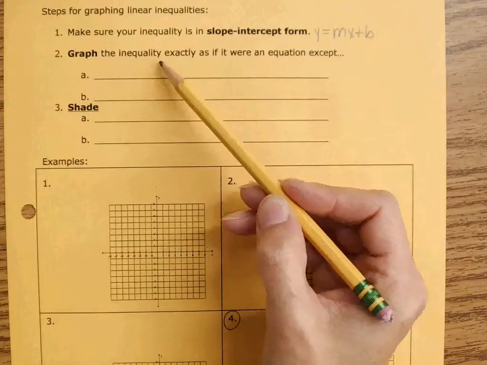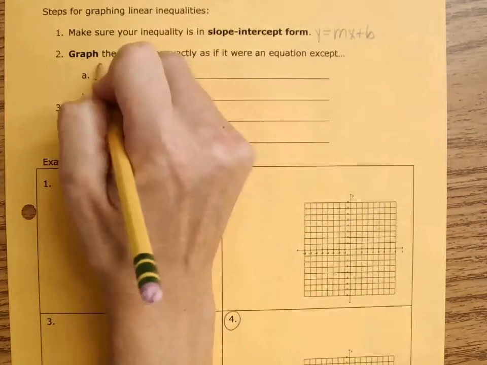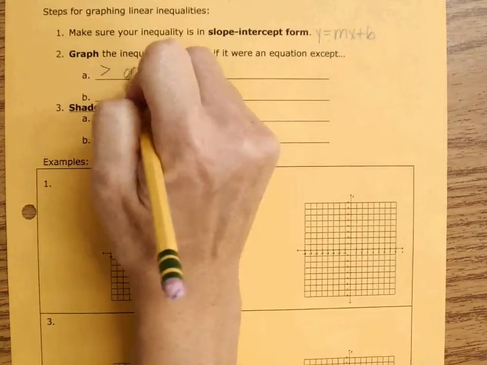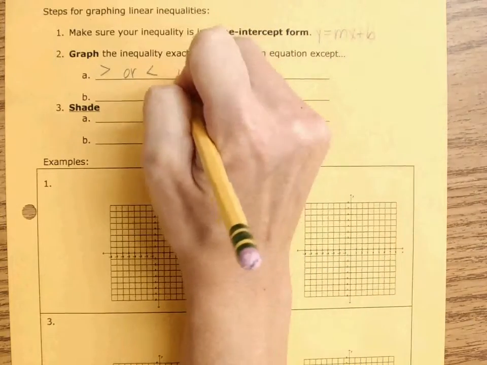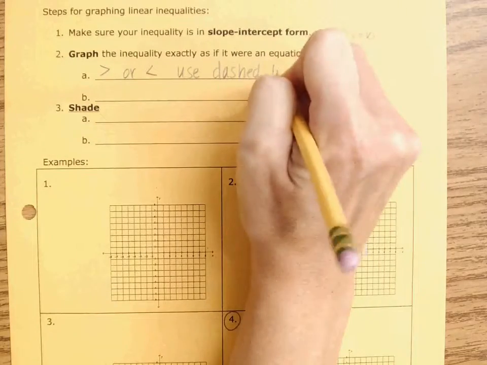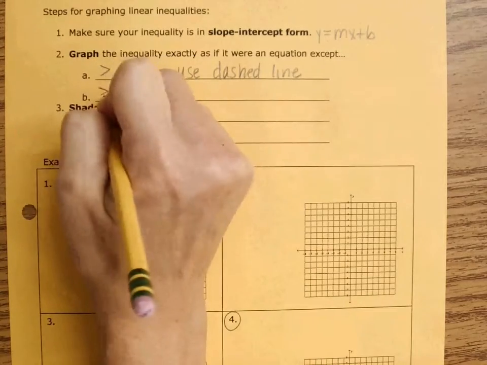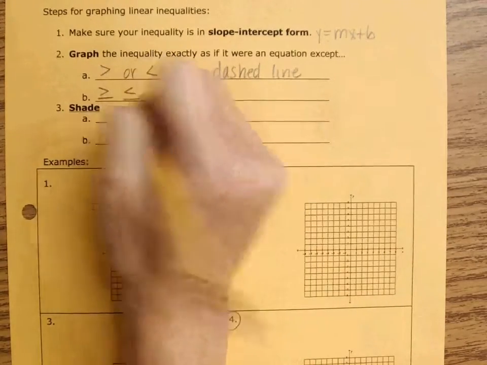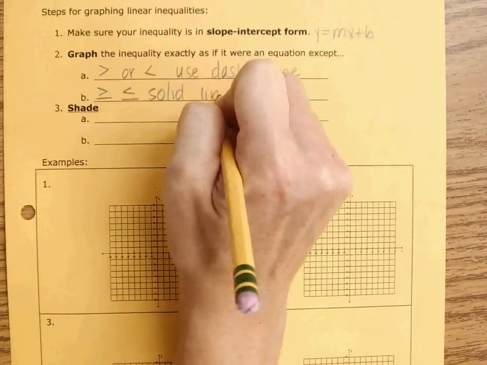We're going to graph the inequality exactly as if it were an equation, except if we have greater than or less than, we're going to go ahead and use a dashed line. Sometimes I call it dotted, sometimes dashed; dashed or dotted, I think, is usually what I use. Then we have greater than or equal to or less than or equal to, and this is where we are going to use a solid line.